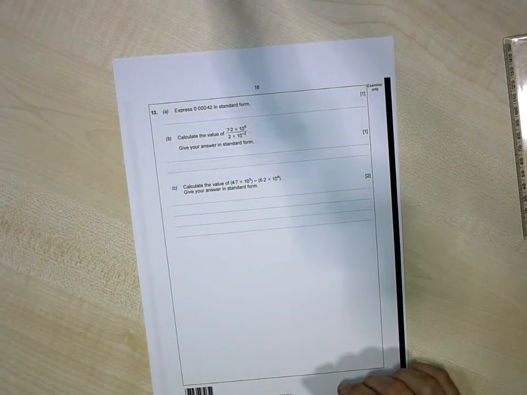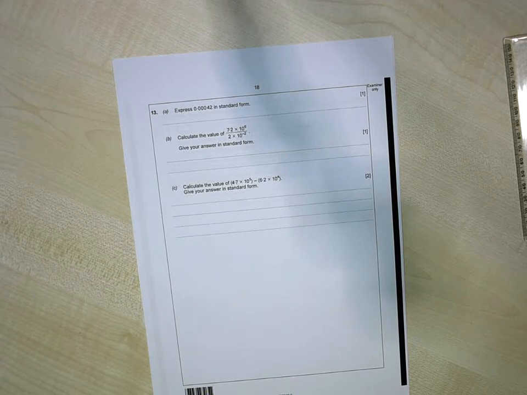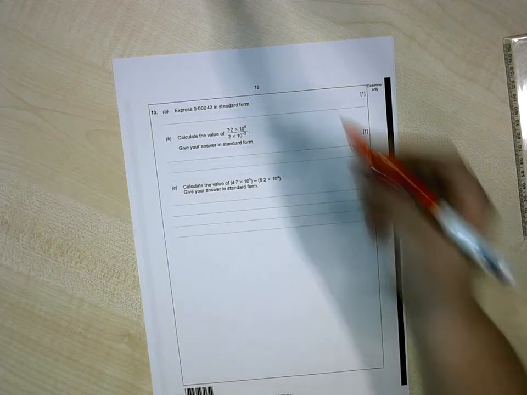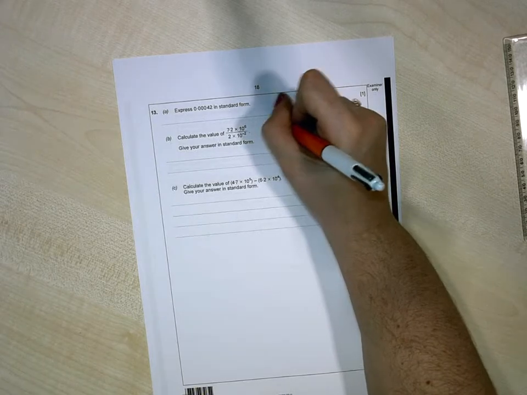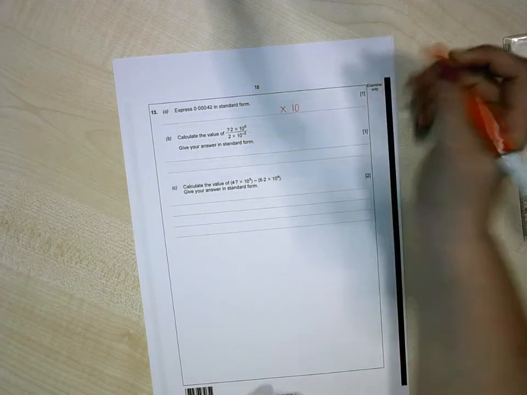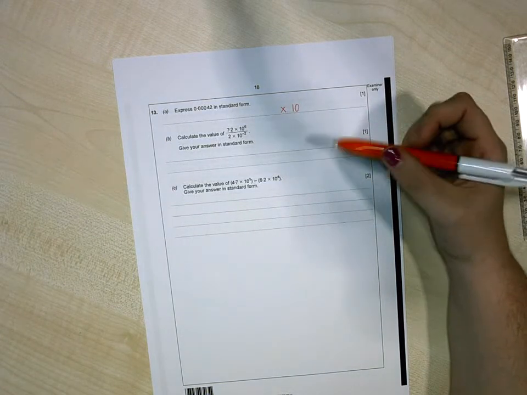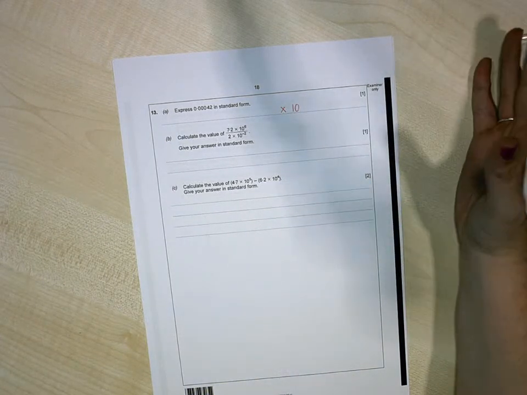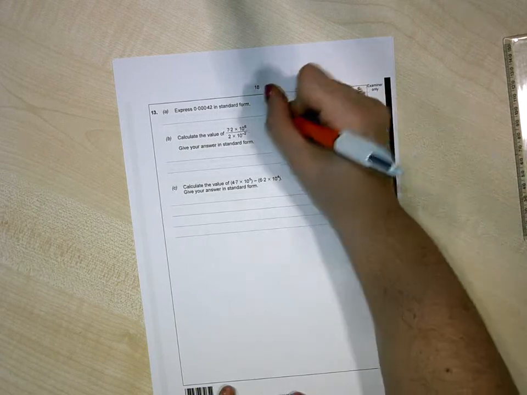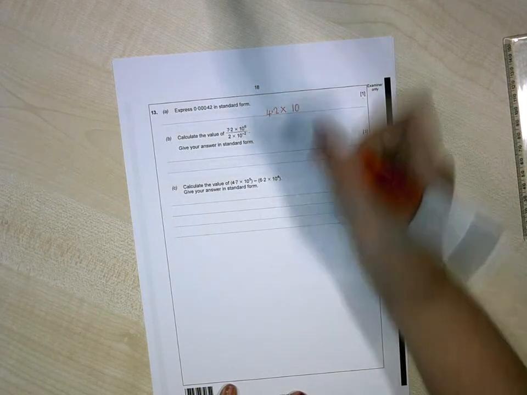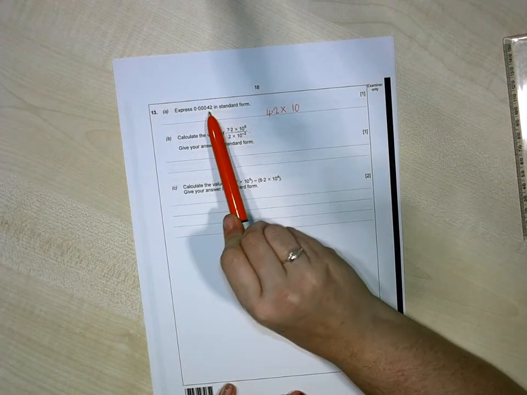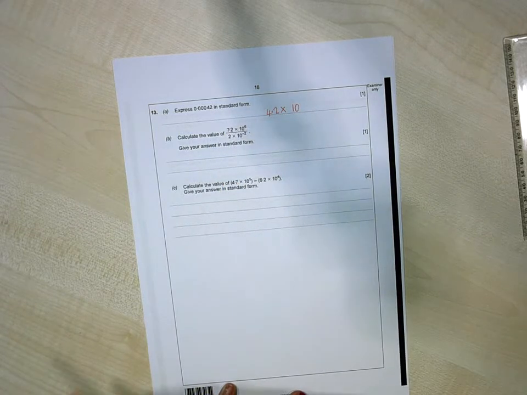Okay, question number 13. Our standard form question. Express 0.00042 in standard form. Standard form is always something times 10 to the power of something. Our first number has to be between 1 and 10, but can't include 10. So it's going to be 4.2, because those are the numbers I have here.